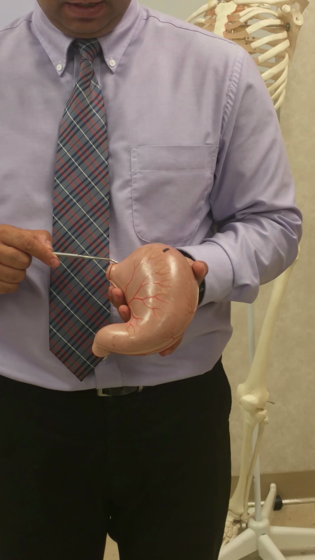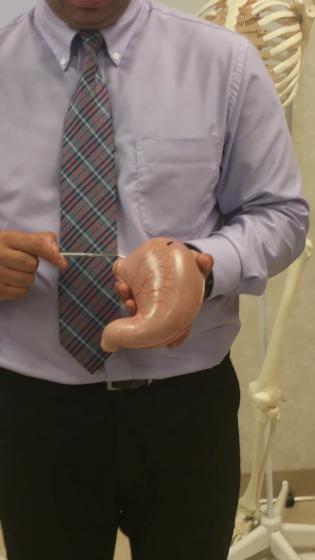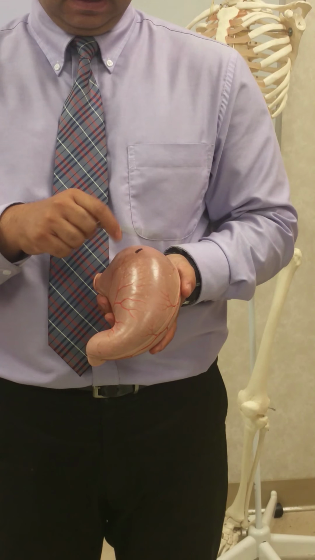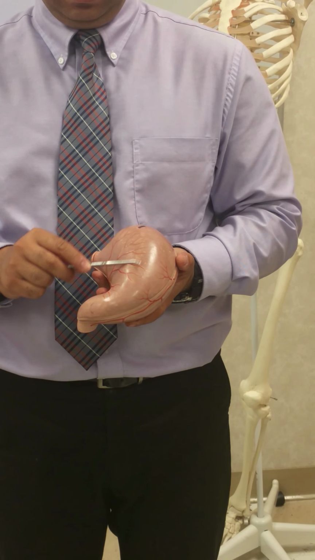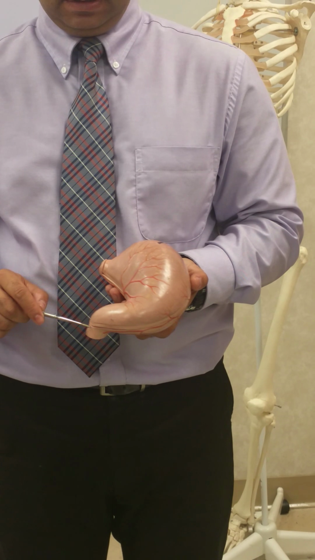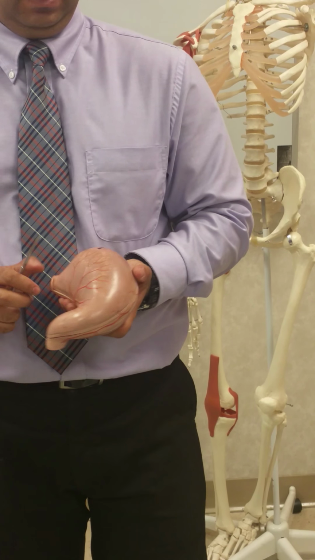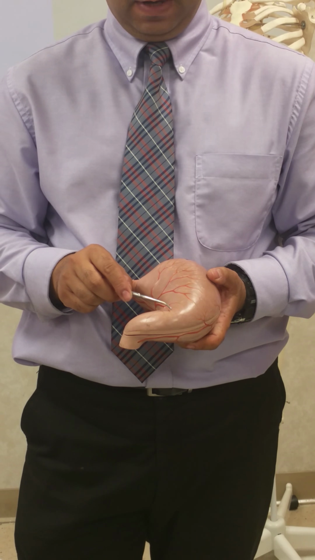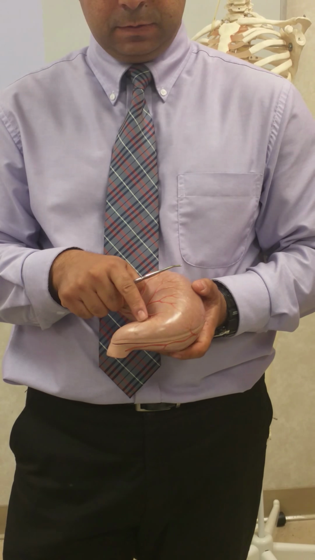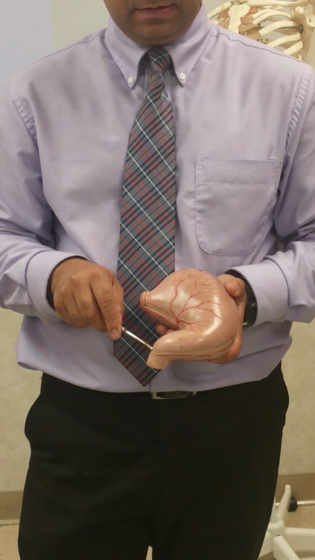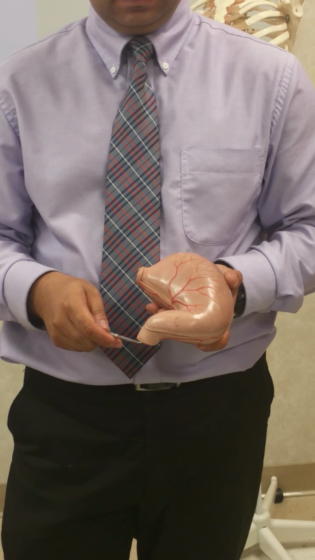The region below the cardiac sphincter is the cardiac. This dome-shaped part is the fundus. This here is the body, and this region is the pylorus. It has the pyloric antrum, the pyloric canal, and then the pyloric sphincter.